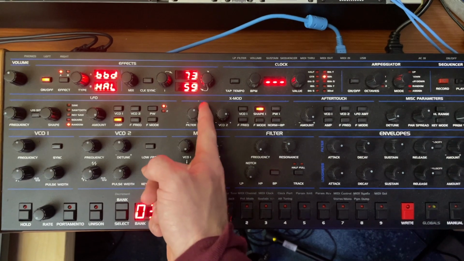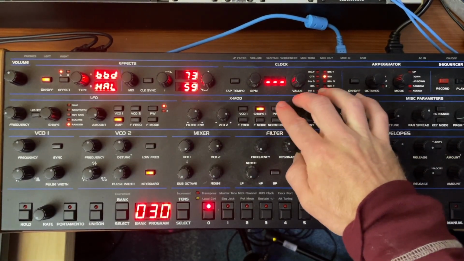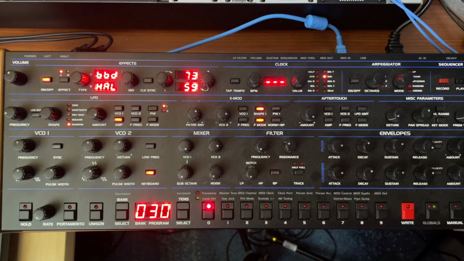We can even have filter 1, the filter envelope sort of control pulse width modulation too, which might be interesting. Or filter mode.